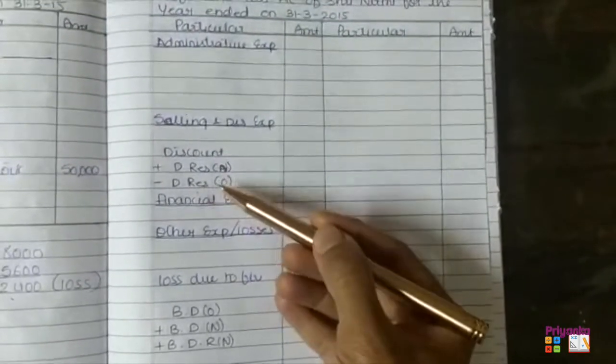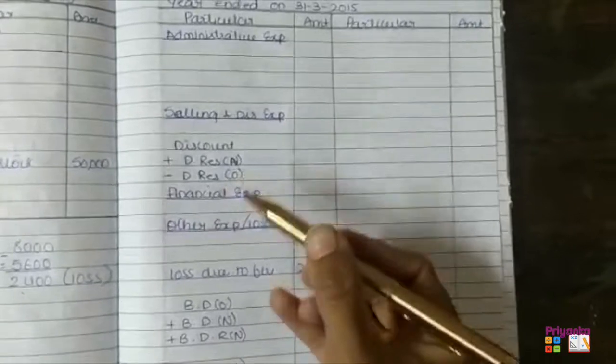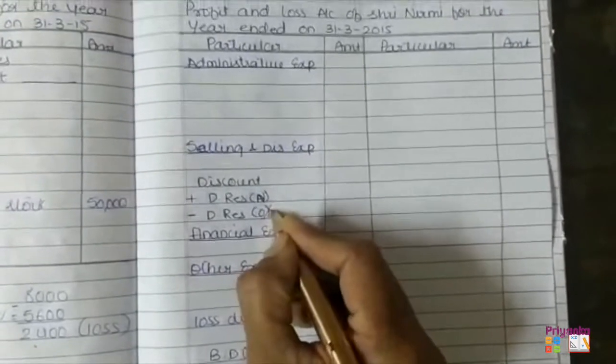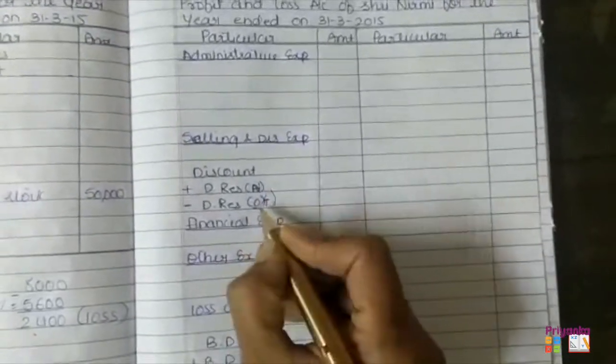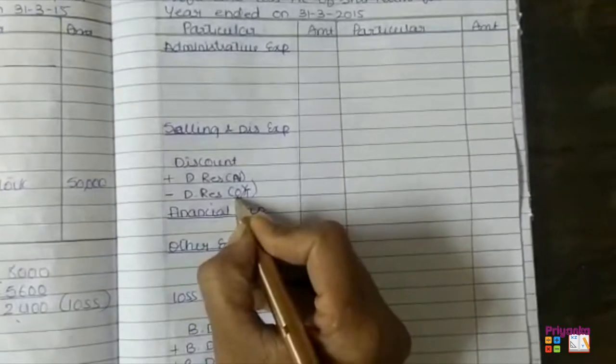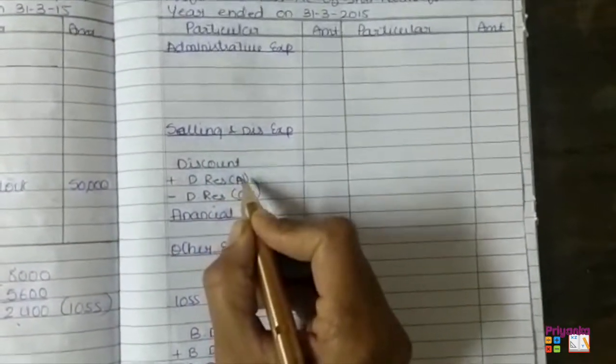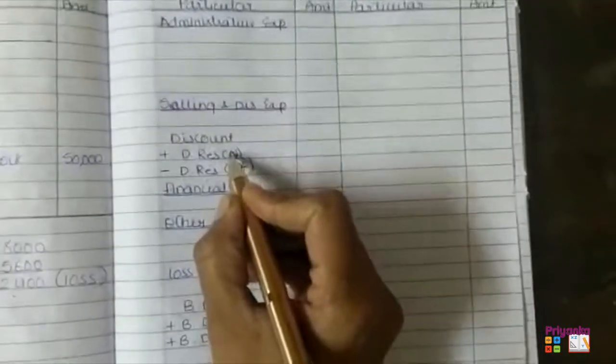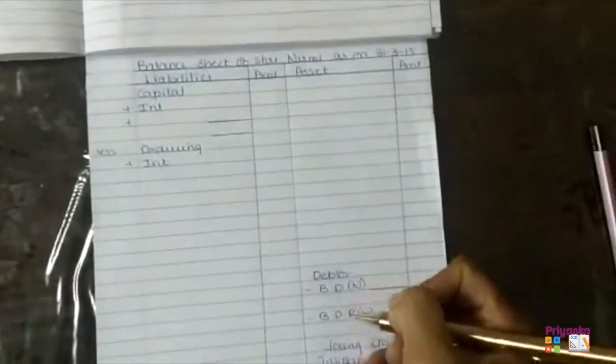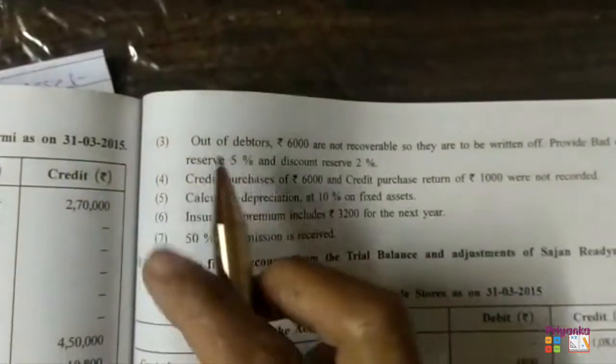And the bad debt reserve on debtors which will be given in the trial balance, which we call old, will be written over here. The one entry will come over here, but the entry which will be asked in the adjustment will have to give 2 entries, one here and one in the debtors. That we'll see later.